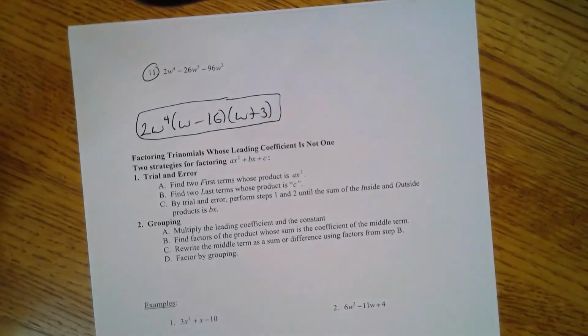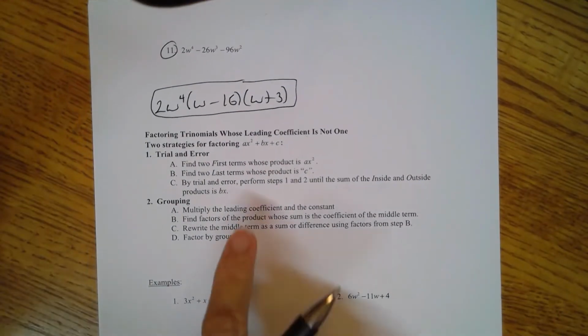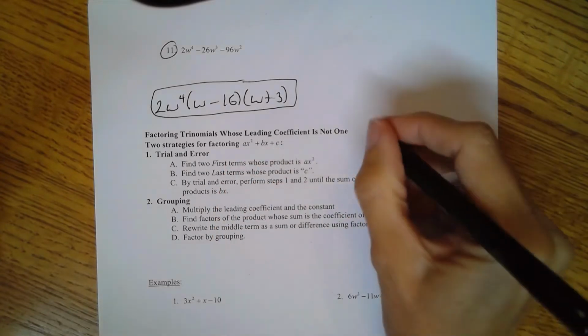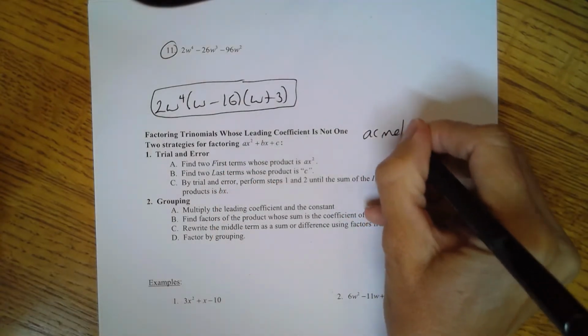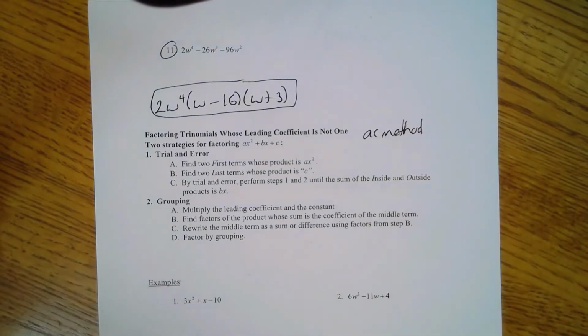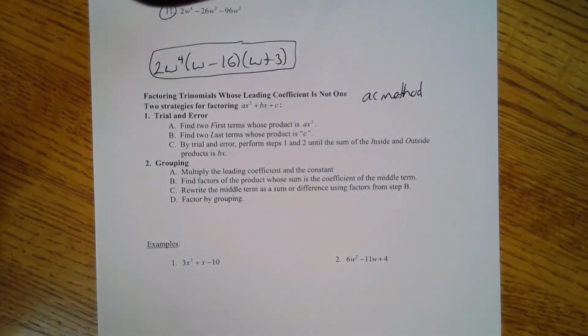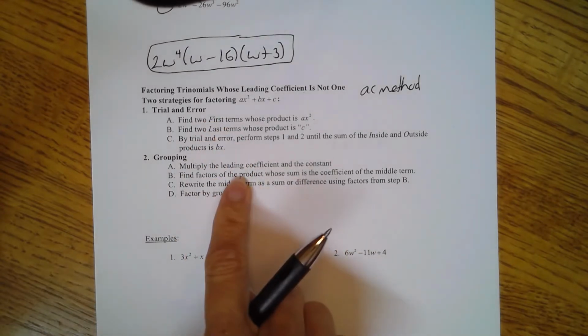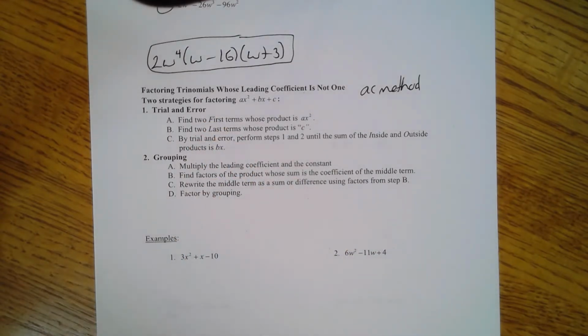So the one that causes students a little bit more challenge is when the number in front of x squared is not 1. And this is what I call the AC method. So if you ever hear me say the AC method, that's because A is not 1. When A is 1, it's much easier to factor. You have different ways to solve. One way is by trial and error. Another way is by grouping, and there are different ways besides those two. But these are the ways we show in college algebra.